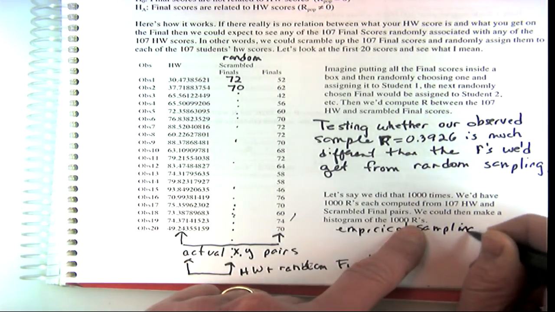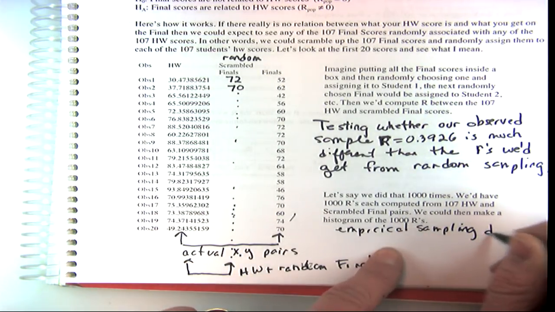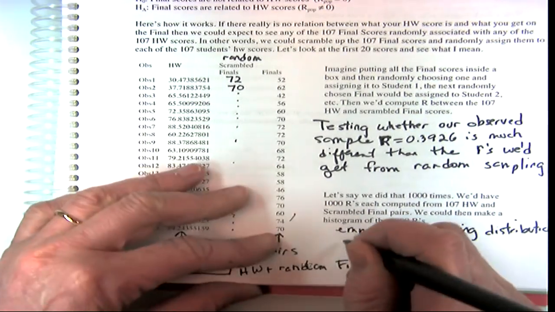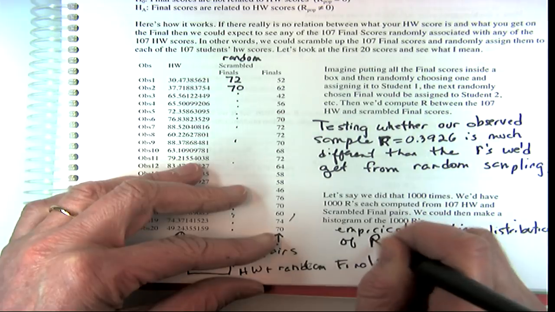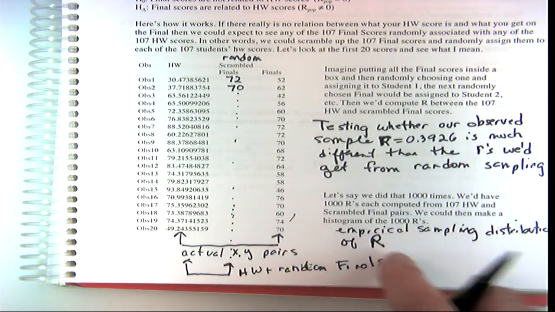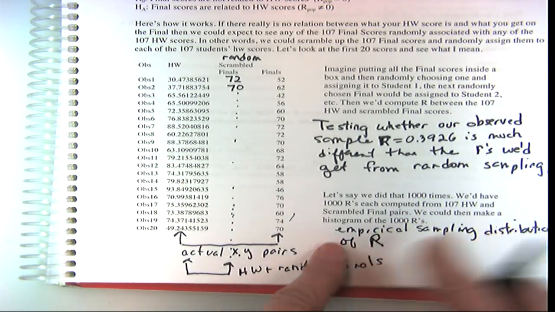I have capital R here everywhere. I'll just leave it capital R because that's all our data program could do until this semester when I decided to change it to make it do little r. So the empirical sampling distribution of R under the null.